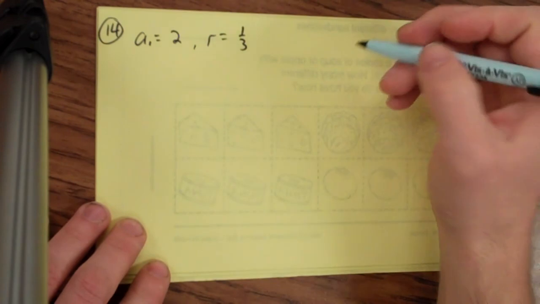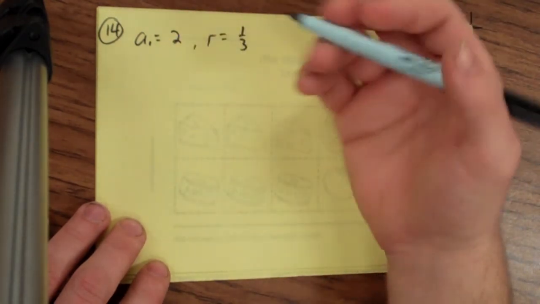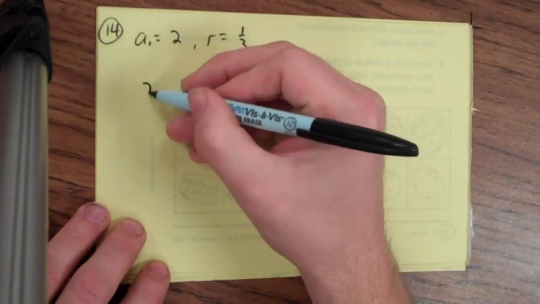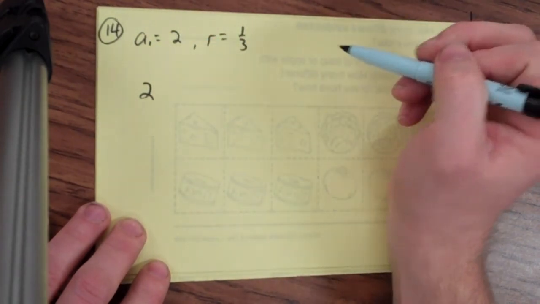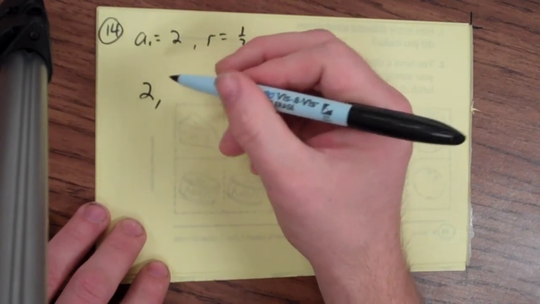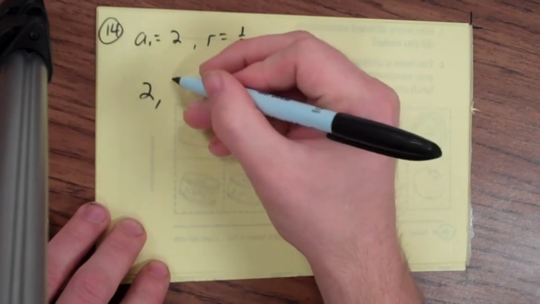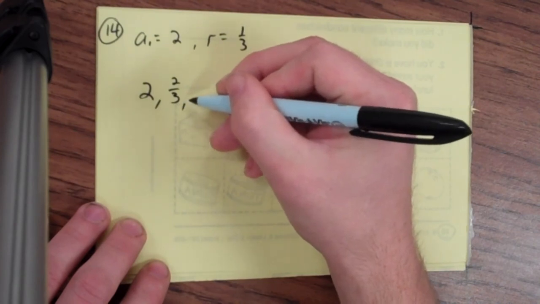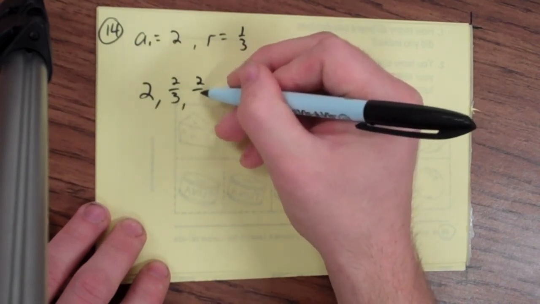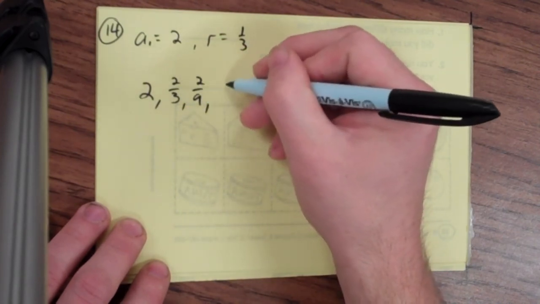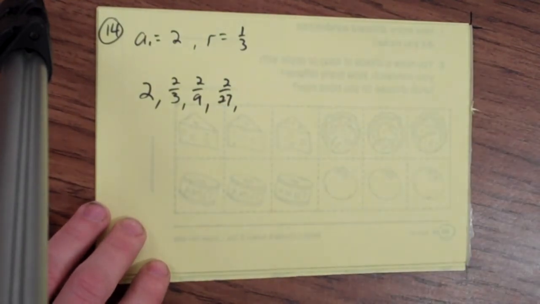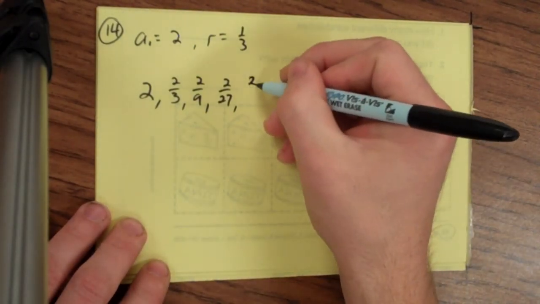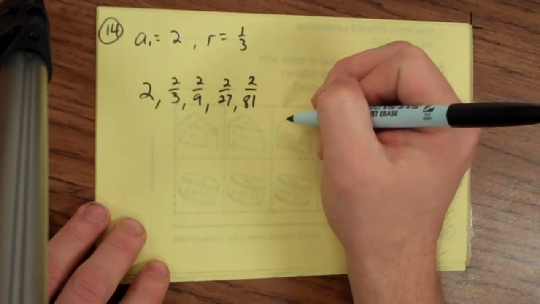Okay, so remember, well, this is easy enough. We have the first term is given as 2, and the common ratio is 1/3. That means multiply by 1/3 to get each successive term. So multiply by 1/3, 2 by 1/3 is 2/3. Multiply 2/3 by 1/3, you get 2/9. Multiply 2/9 by 1/3, you get 2/27. Multiply 2/27 by 1/3, and that's going to be 2/81, of course. And there's our first 5 terms.